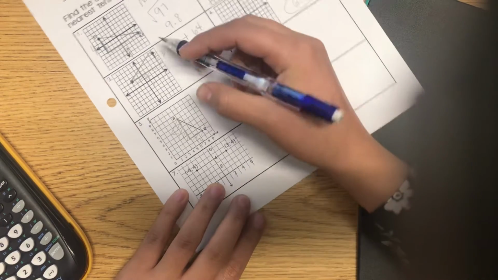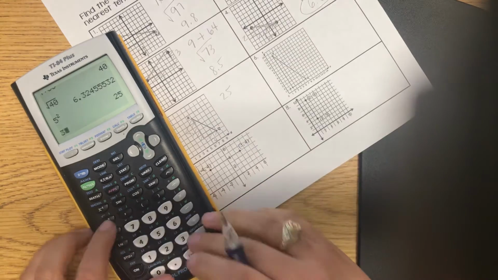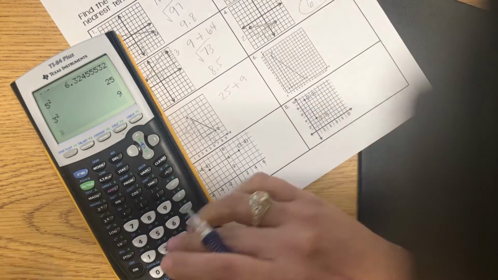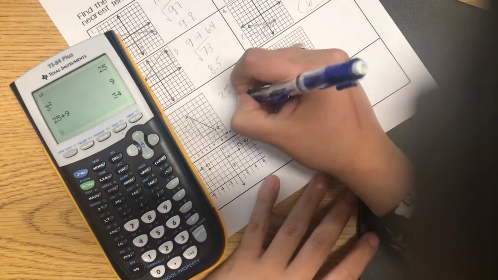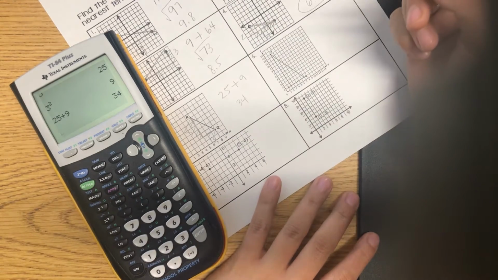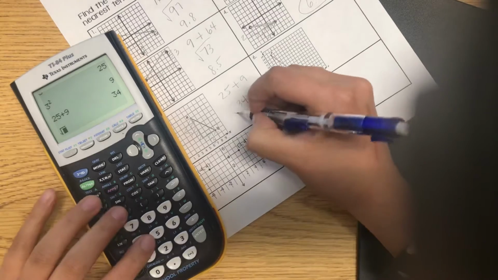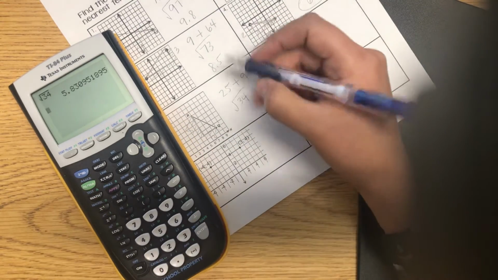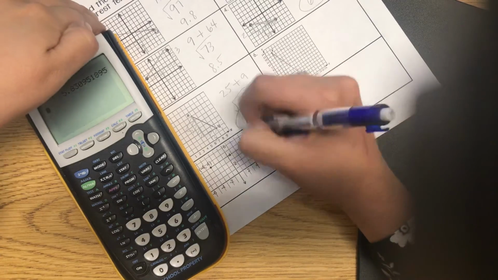3. And then we square both sides, so 5 squared is 25, 3 squared is 9. Since we're finding the hypotenuse again, we're going to add 25 plus 9 is 34. But to find the length of the hypotenuse, we're going to take the square root of 34. And my final answer rounded to the tenths place is 5.8.